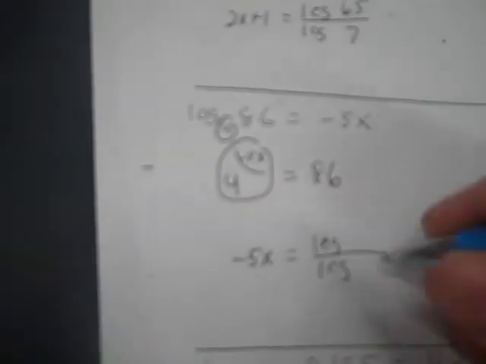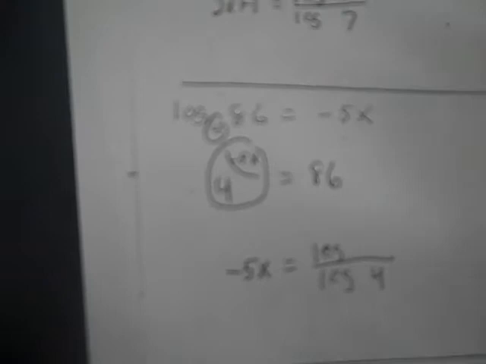And whatever's the base goes on the bottom. A lot of people think, oh, smaller always goes on the bottom. No, it's whatever's here. And then 86. Okay, so I divide log 86, close it, divided by log 4, close that. I got 3.21. So negative 5 times x equals 4.21, and then I need to divide by negative 5. Negative 0.84.